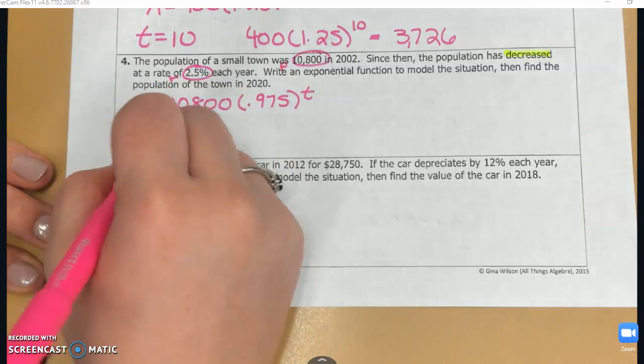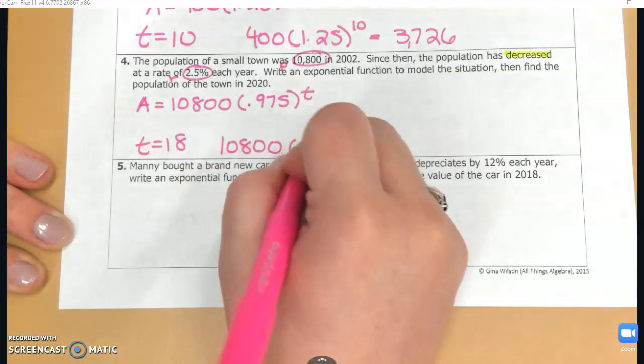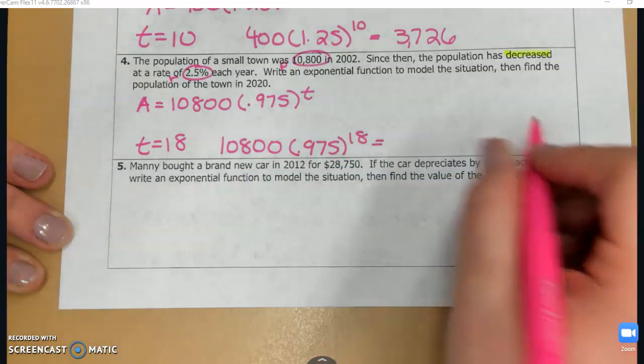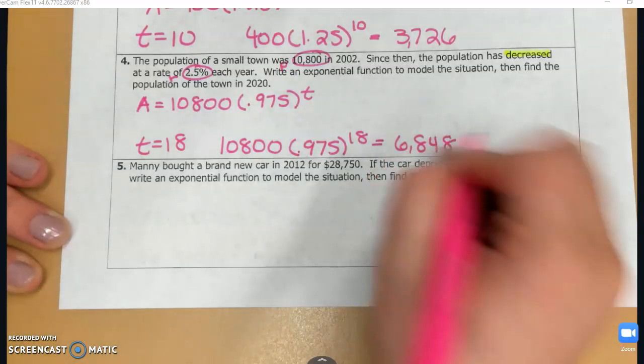Then from 2002 to 2020, that is 18 years. So I'm going to plug in 18 for t. And again, I'm talking about people, so I'm rounding up to the nearest whole person.